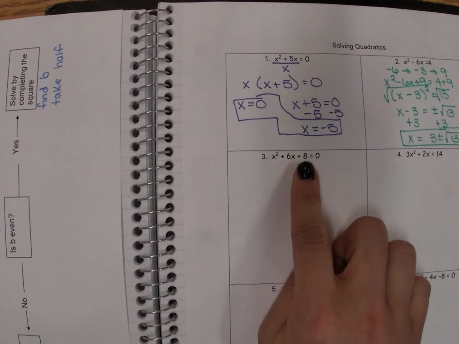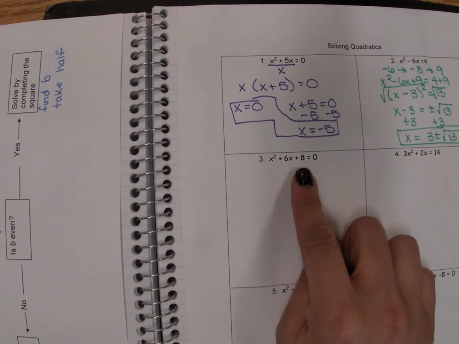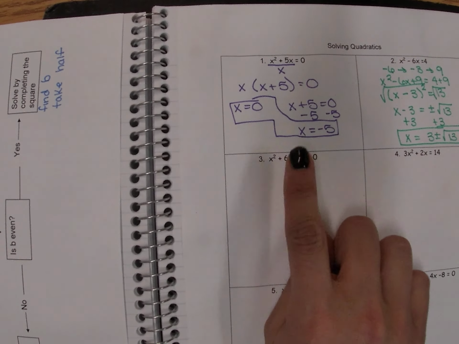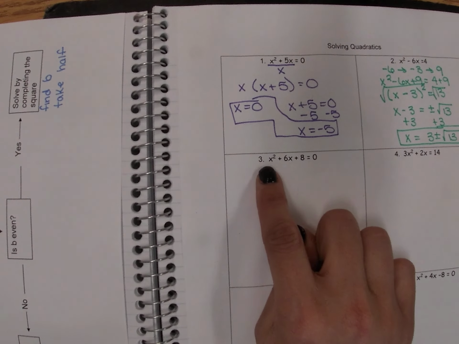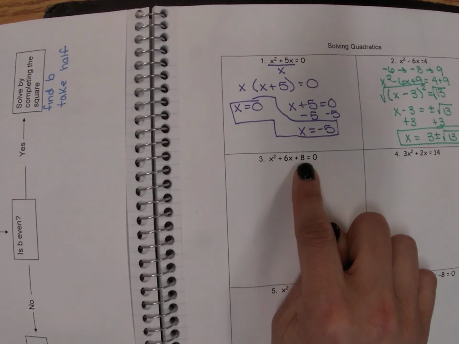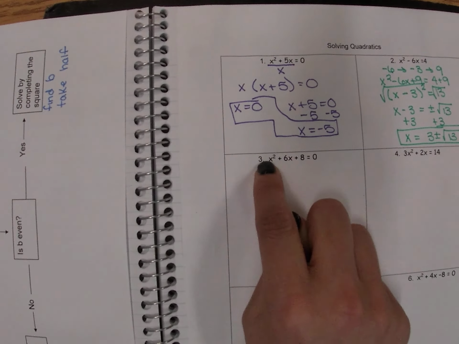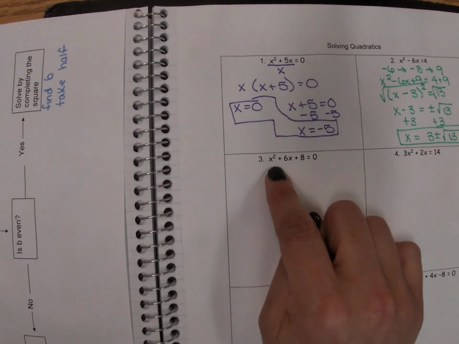x squared plus 6x plus 8. Okay, if we start at the top of the flow chart, does the problem have a binomial squared or just an x squared? Nope, it's neither of those, right? We have an x to the first, so that's a no. Is it a binomial or a trinomial? 1, 2, 3, it has 3 terms, so it's a trinomial. Does a equal 1? Yes.